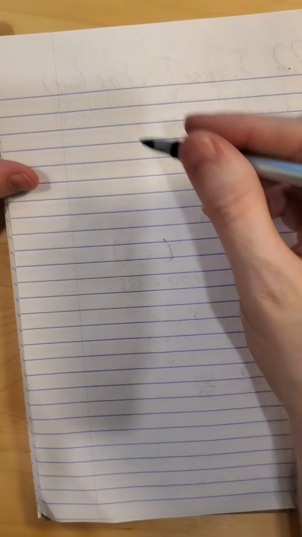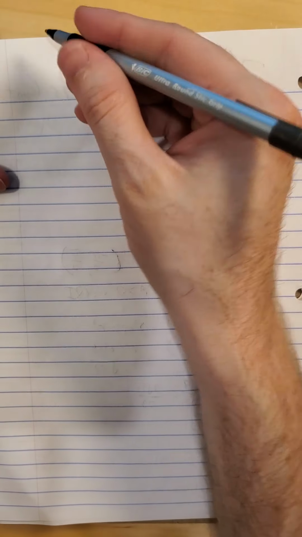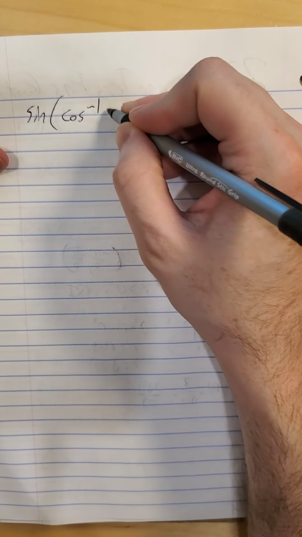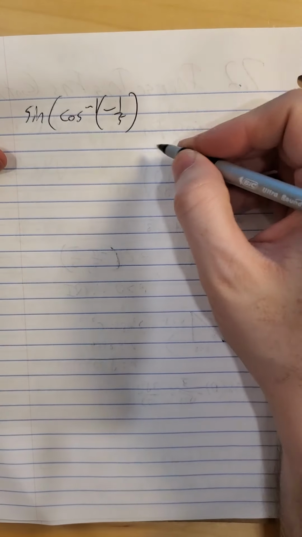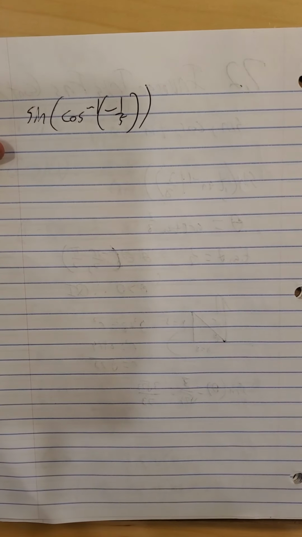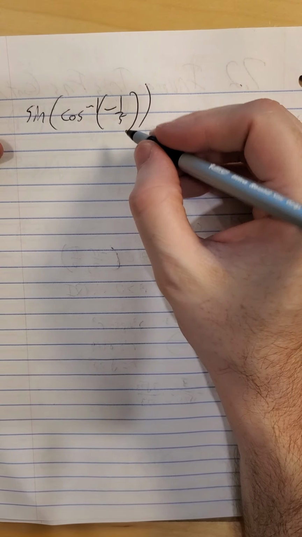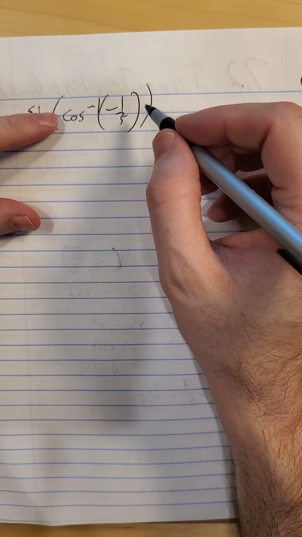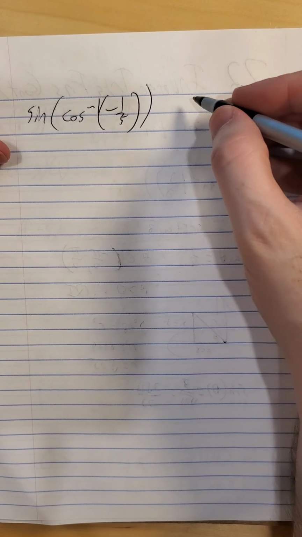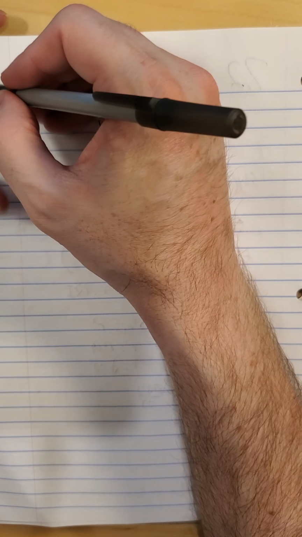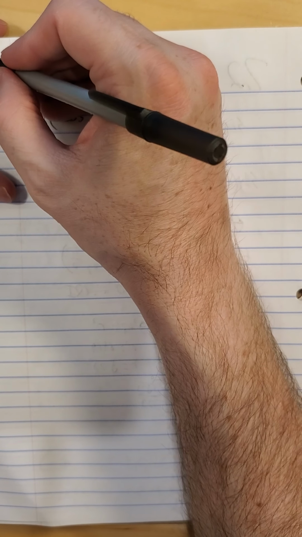All right, let's play with another one here. So we're going to do the sine of the arccosine of negative 1/5. So recall with cosine, to avoid division by 0, we were actually on 0 to pi. If you remember the sketch of cosine.